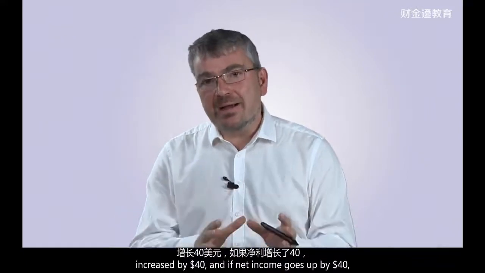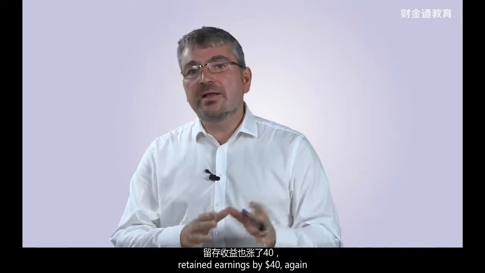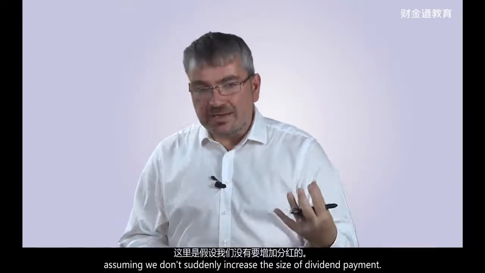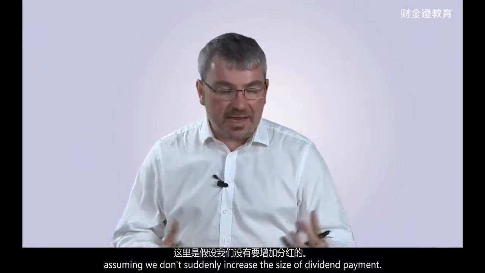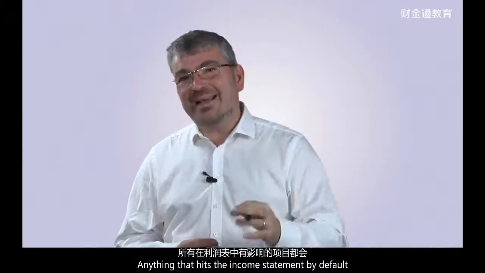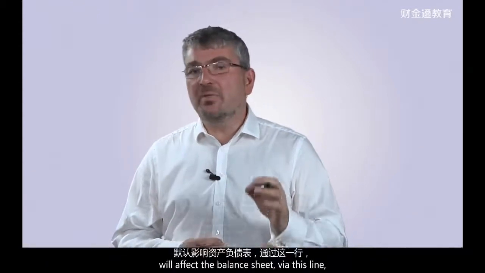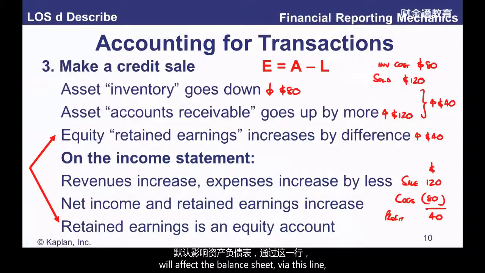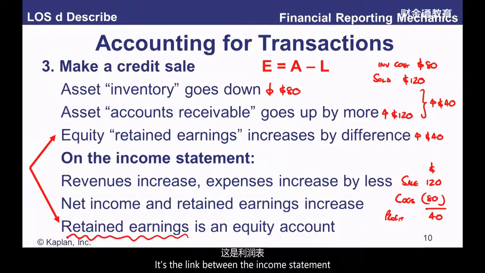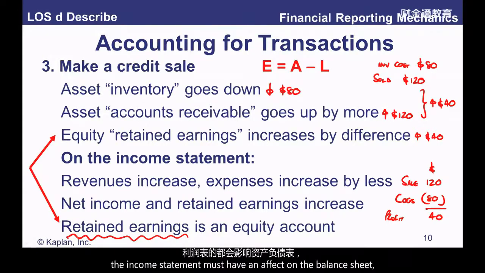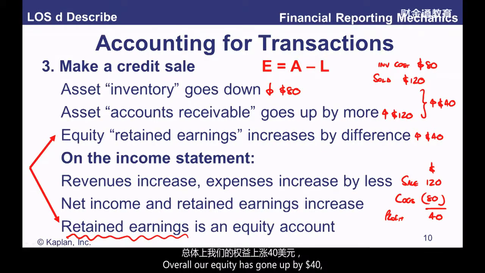And remember, if net income goes up by $40, retained earnings goes up by $40, again, assuming that we don't suddenly increase the size of the dividend payment. Okay, so anything that hits the income statement by default will affect the balance sheet via this line, via our retained earnings line. It's the link between the income statement and the balance sheet, meaning anything that affects the income statement must have an effect on the balance sheet. It will affect retained earnings. So overall, our equity has gone up by $40 and our asset has gone up by $40.